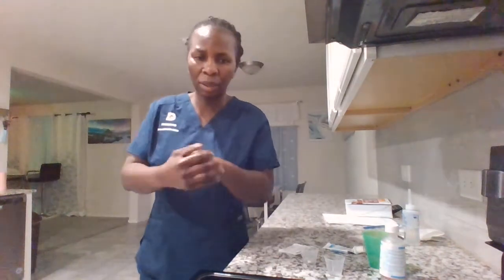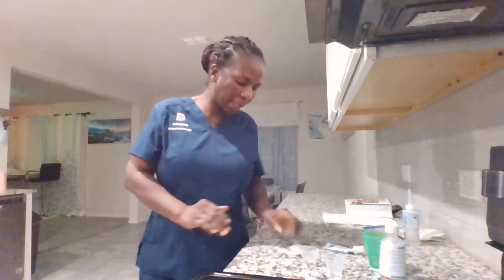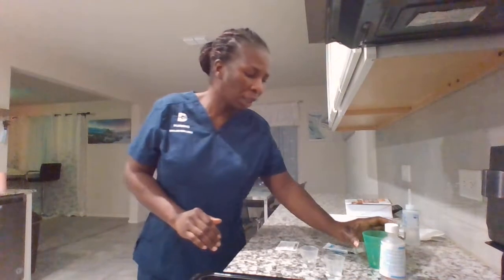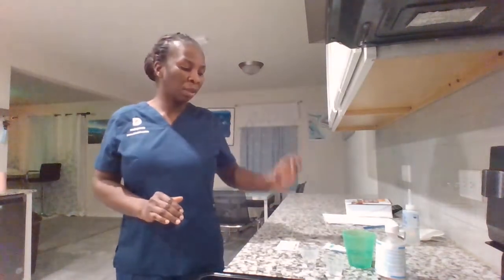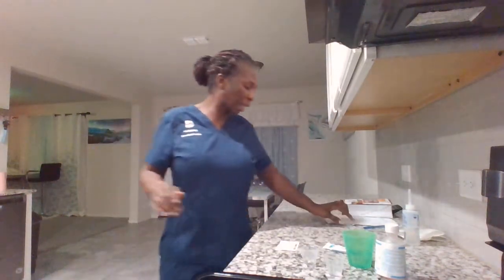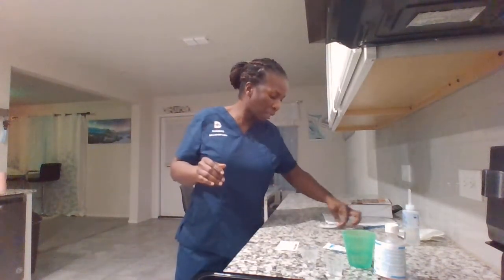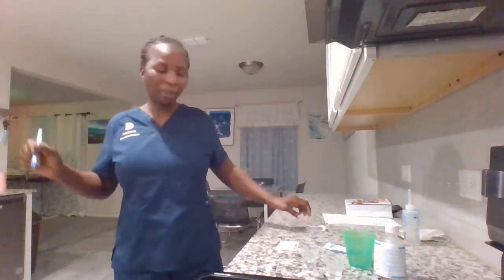Now going to my second check, I'm going to take off my gloves and perform hand hygiene, and I'll be measuring my medication. Before I do that, I have to calculate what I have and compare it with what is ordered.